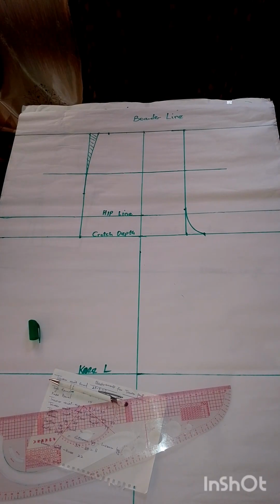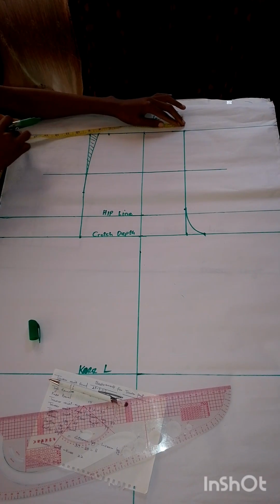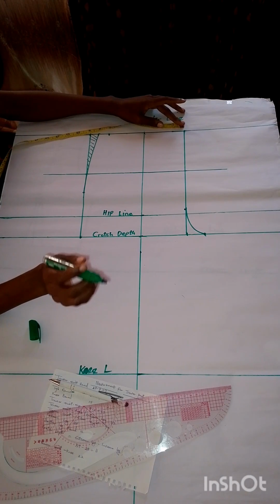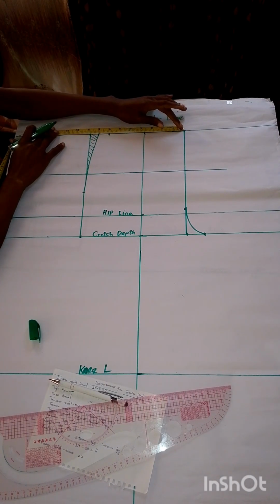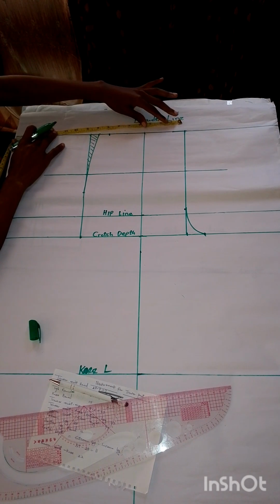Okay, so now to draft out our darts, unlike the skirt where we mark nipple to nipple, we are not going to be doing that on the trouser. For trouser, we are going to be dividing what we have from here to here into 2.